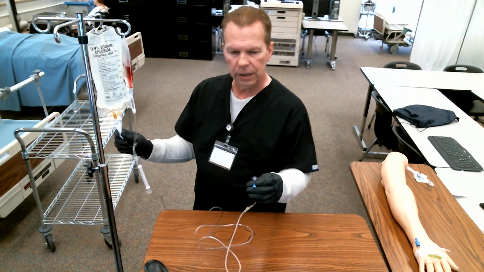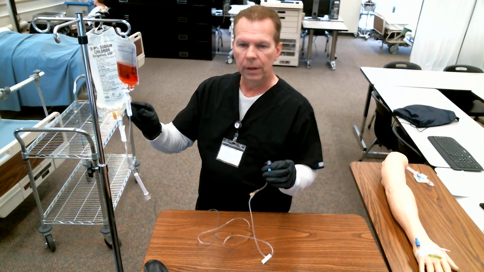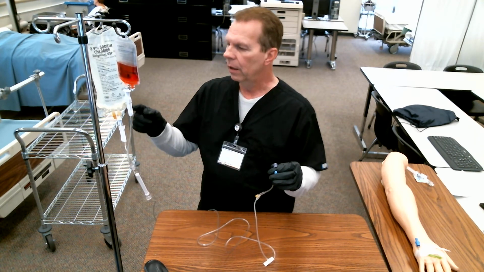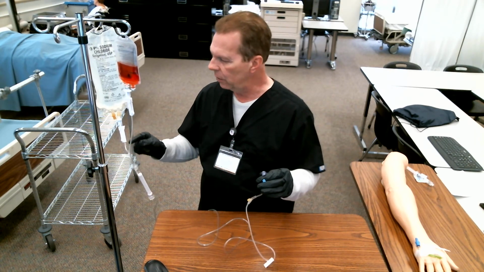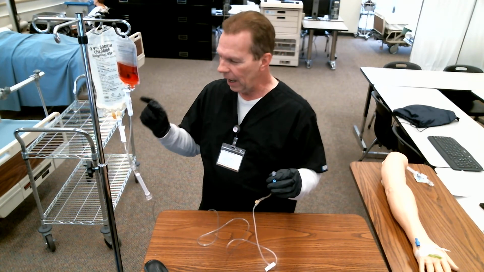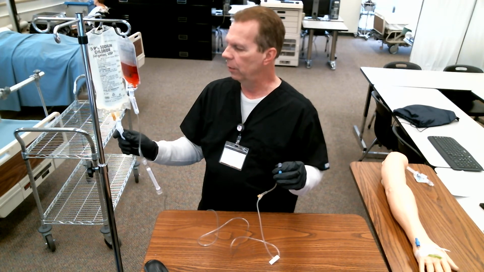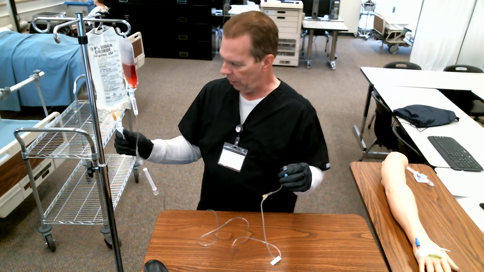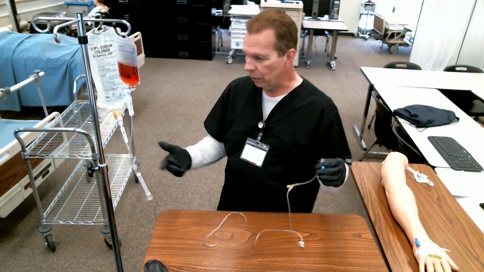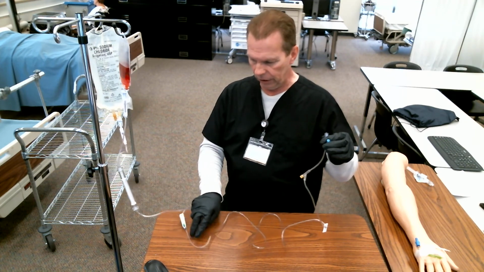Now, interesting thing, pay attention to this. Only one of these can be open at a time. If you open both of them at the same time, the blood will usually run down and then get sucked right back up into your saline bag, and you don't want that to happen. So keep one clamp closed while the other one is open. So they're both closed right now. I'm going to go ahead and open my saline. Now nothing's running yet because the primary regulator down here is closed off too, so nothing's running.